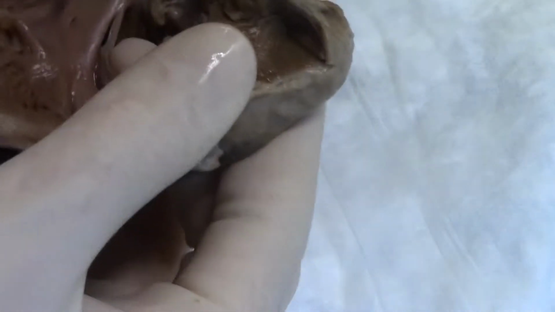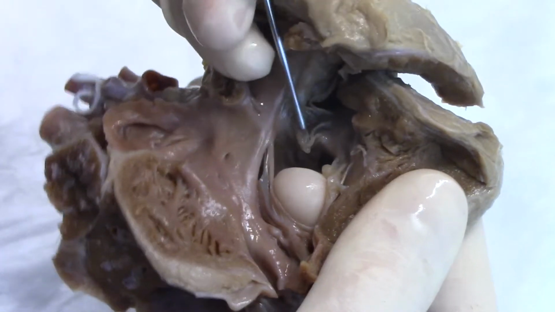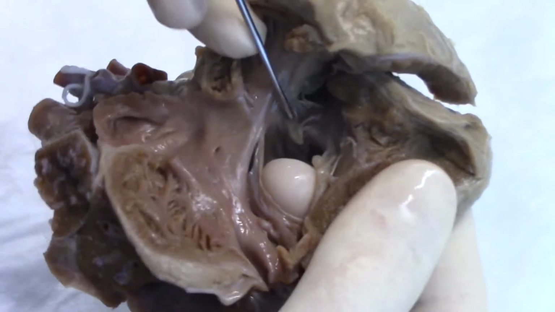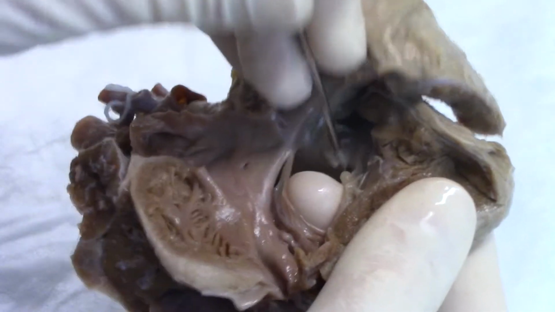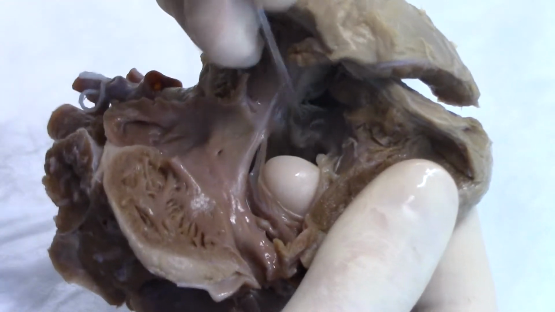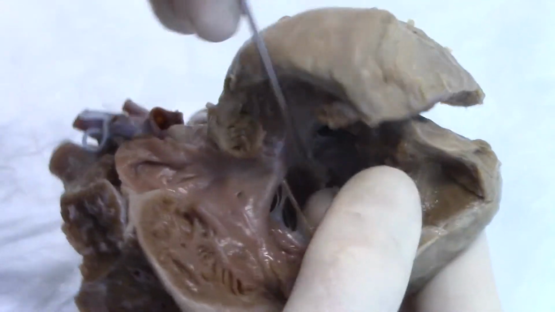If we look at the atrioventricular septal defect, we see the superior bridging leaflet, which has attachments to the crest of the ventricular septum. However, there's interchordal space between, allowing at least small to moderate ventricular level shunting.